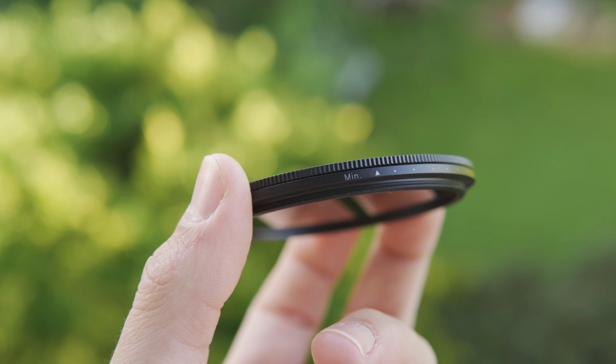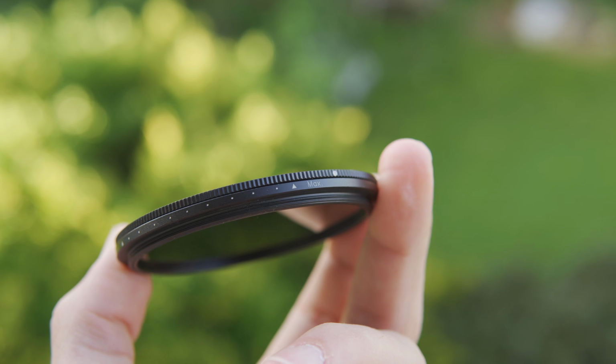There are also variable ND filters that can go from ND2 to 400, for example, so you don't have to change them all the time. This is a variable one. It's a bit broken. I just noticed that. So I don't know if I can fix it. And some higher end camera models have built-in ND filters as well.